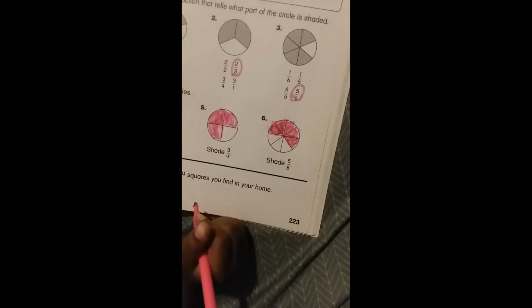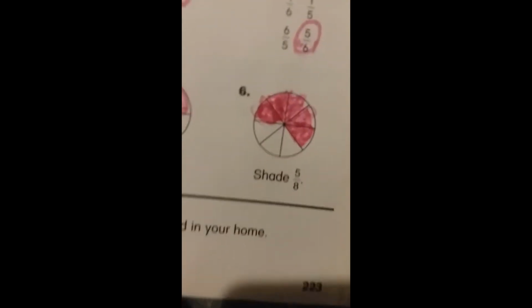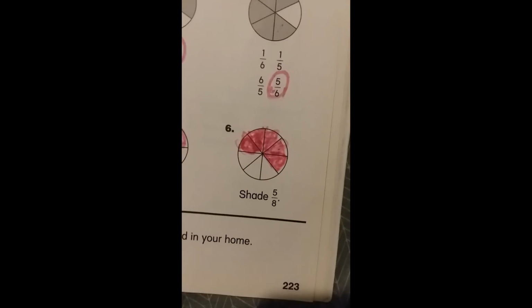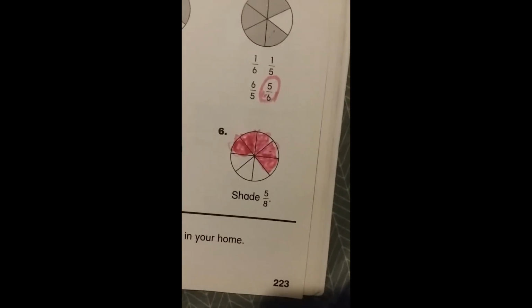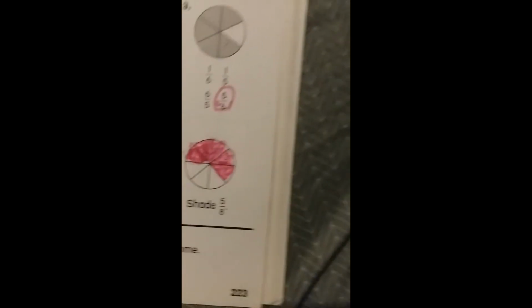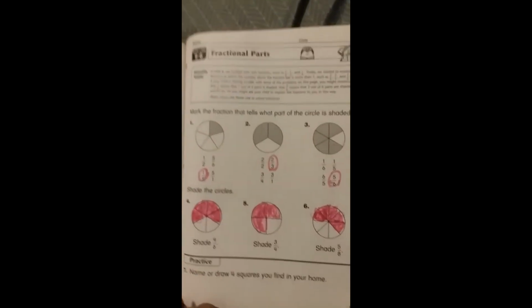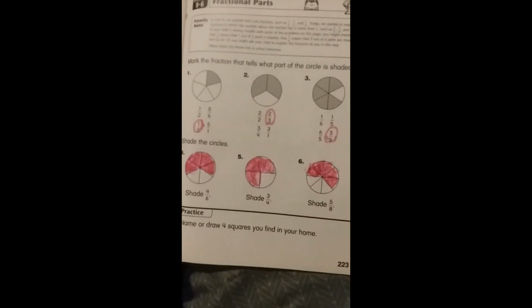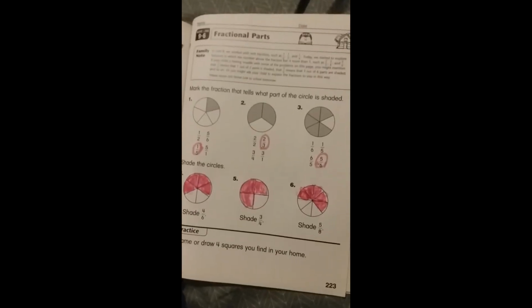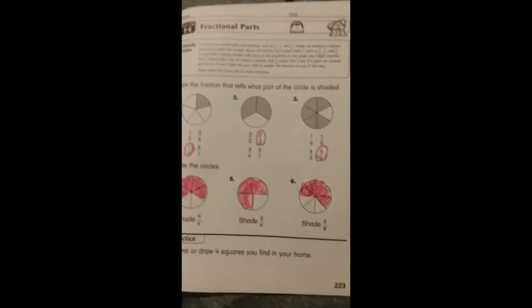Nice job. So do you know what this says? This fraction? You would say 5/8 because there's 8 parts to the fraction and 5 are colored in or shaded in. So we're done with this page. What do you think? You want to keep going? Yeah. All right. So we're going to move on to the next book and do one more page?